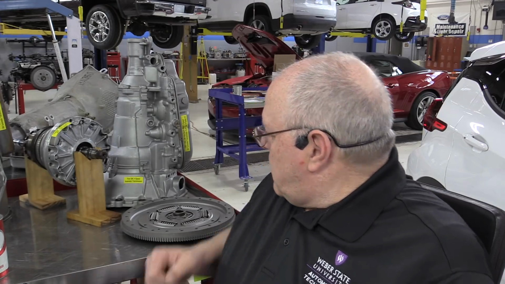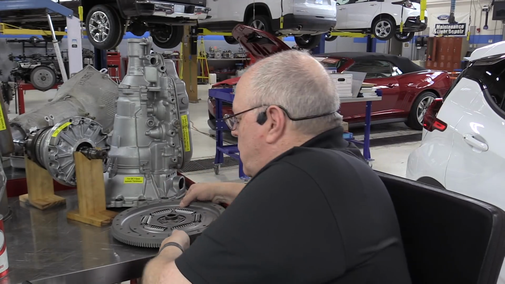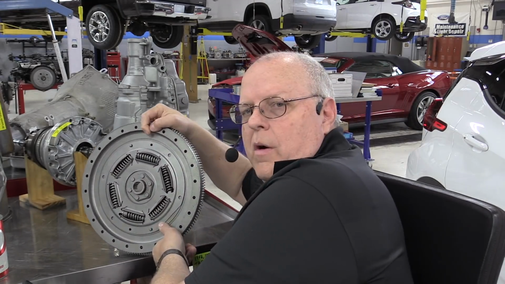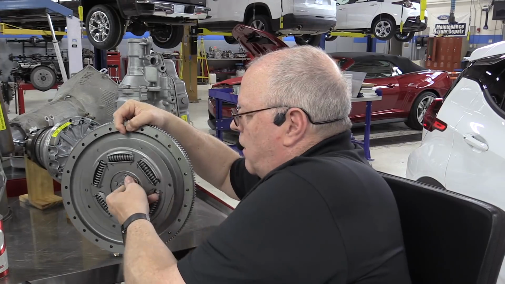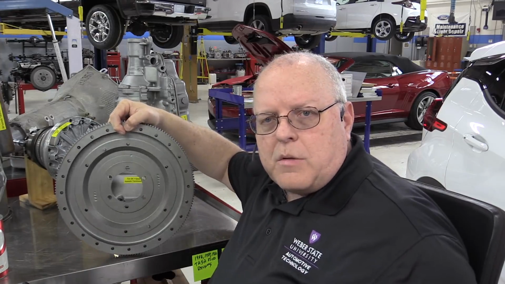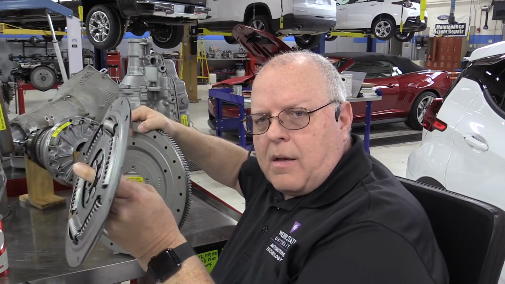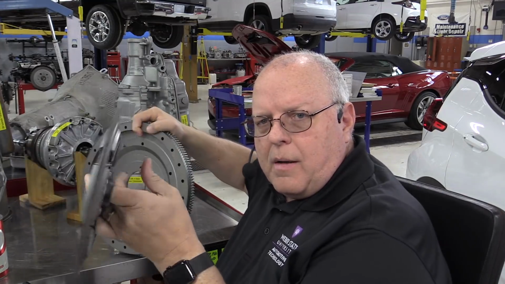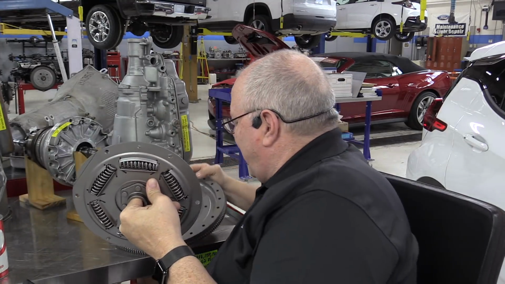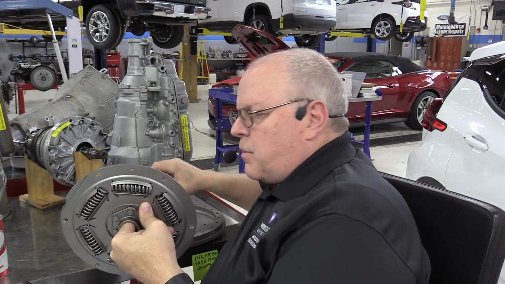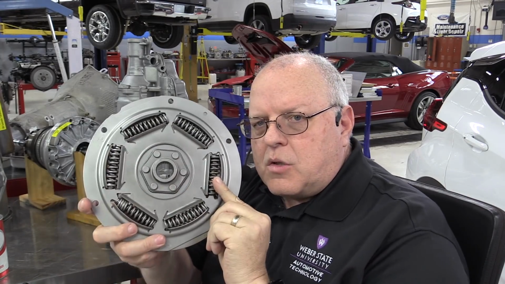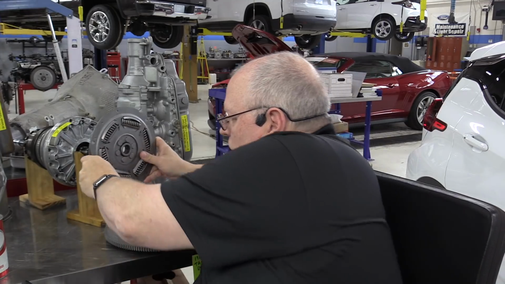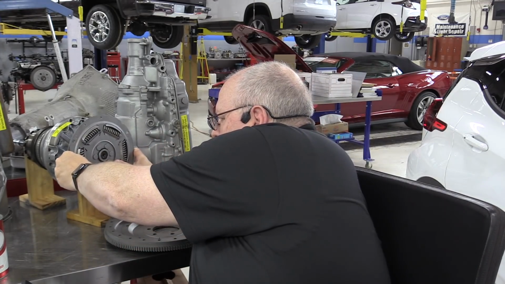And the unique thing about this transmission is that it does not use the traditional torque converter. It has what looks like a manual transmission flywheel and a torque damper, much like you would see on a manual transmission clutch disc. This torque damper would slide onto the input shaft of the automatic transmission right here. And that was the connection.